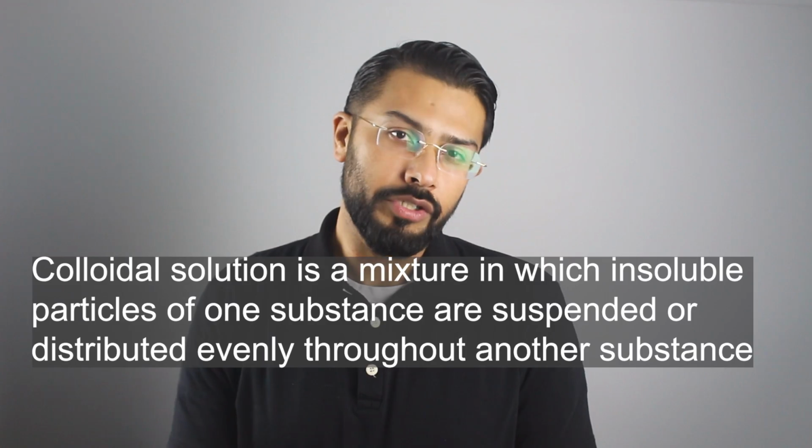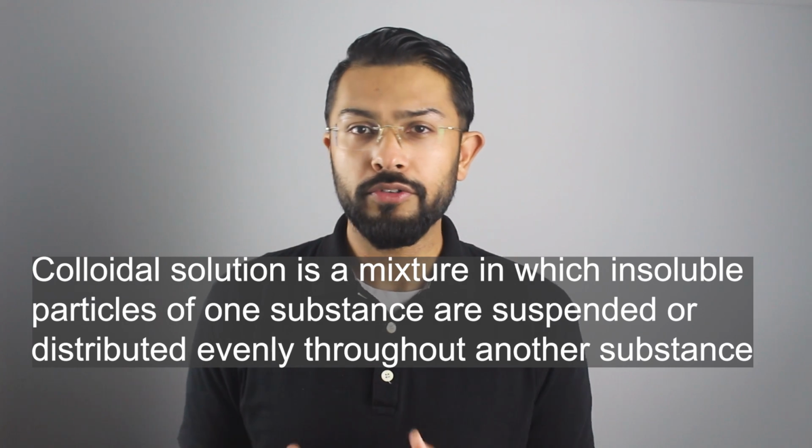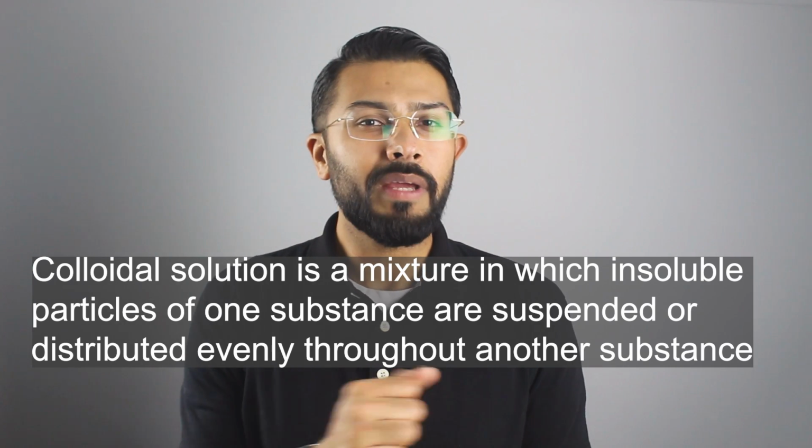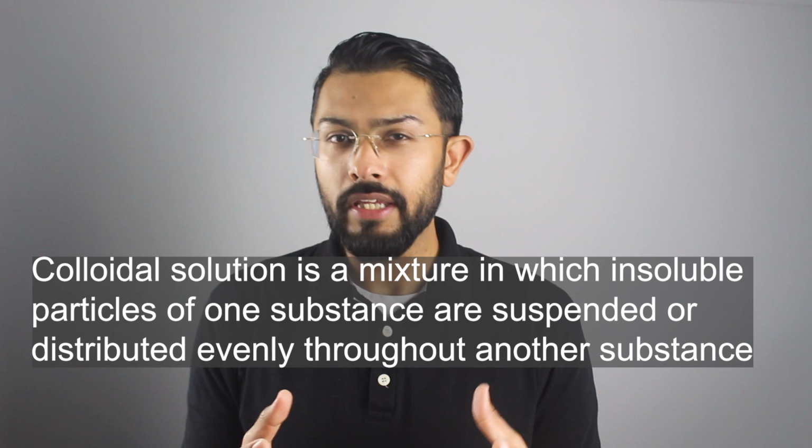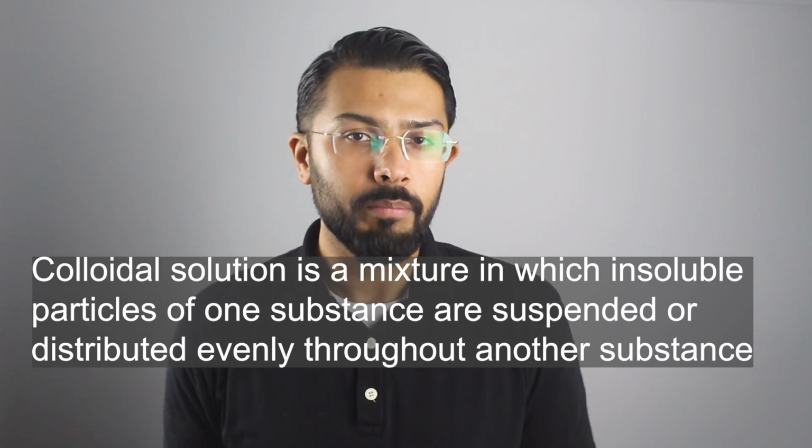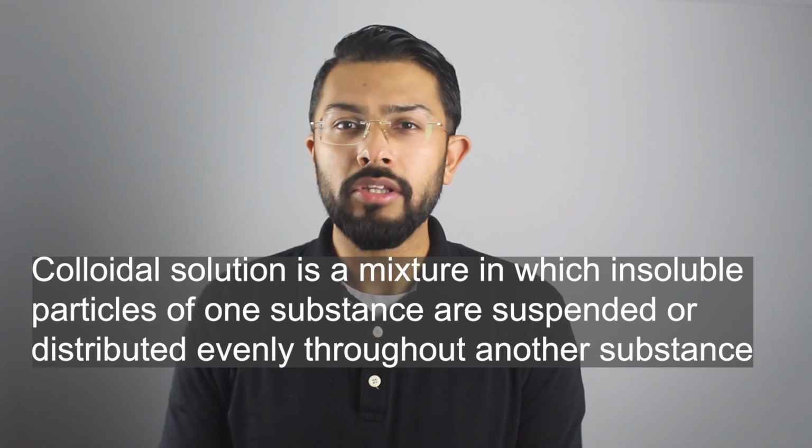If not, then just remember that it is a mixture in which insoluble particles of one substance are suspended or distributed evenly throughout another substance. The particles are generally larger than those in a solution and smaller than those in a suspension. That is why they found the need to name it as a separate entity and called it colloids. Paint, milk, blood, toothpaste, and fog are colloids.